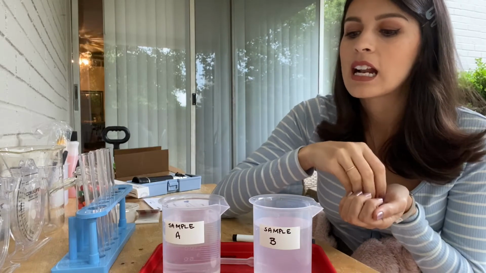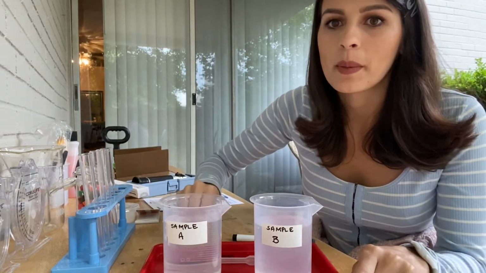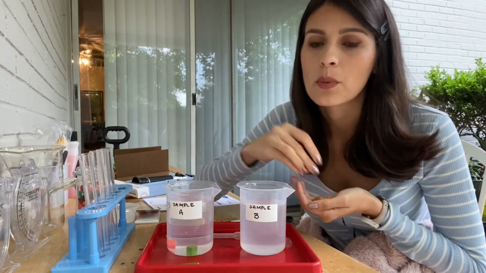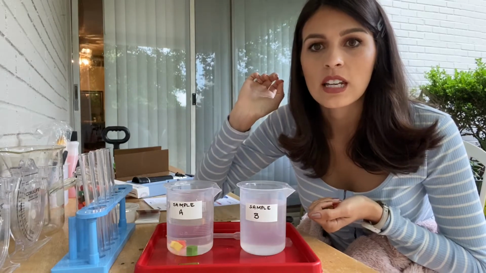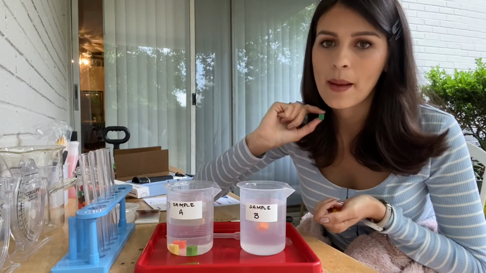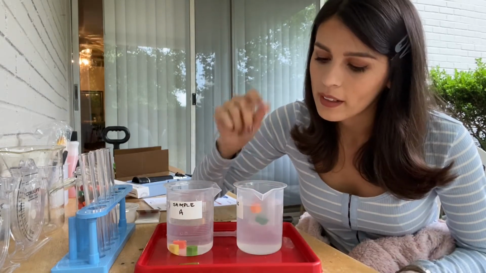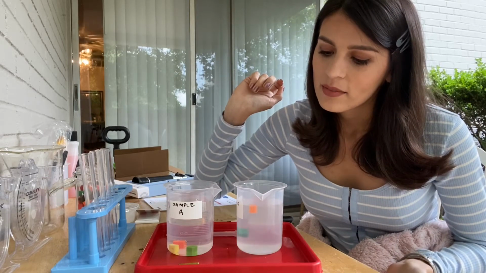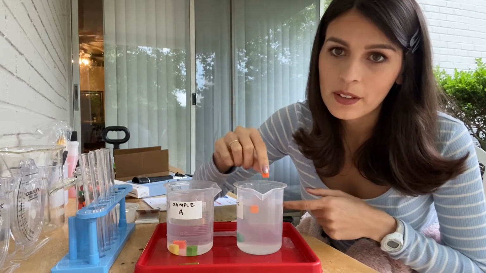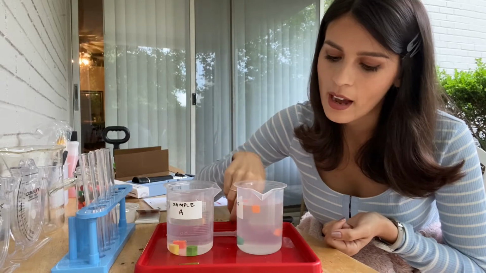So let's put in our little cubes here, and let's see if we can see a difference. Let me back up a little bit, I think we can see better. So as I drop these little colored cubes into our freshwater sample, you can see they just sink right to the bottom. Let's see when we add them to our saltwater sample, what happens. Turn sideways, you can see those little cubes a little better. So when we add our cubes to our saltwater sample, they float a little bit better, don't they? So we've got these cubes floating right here on top.